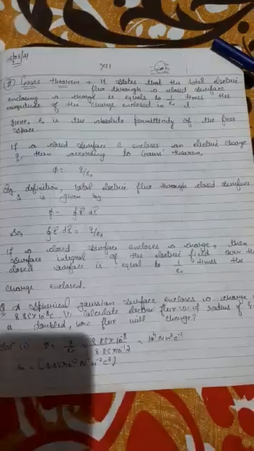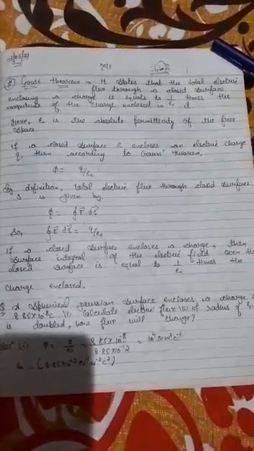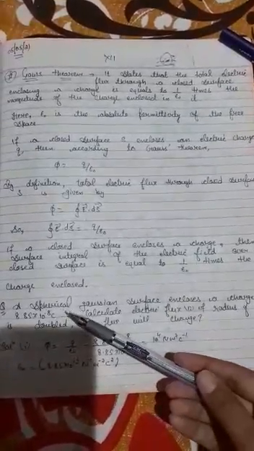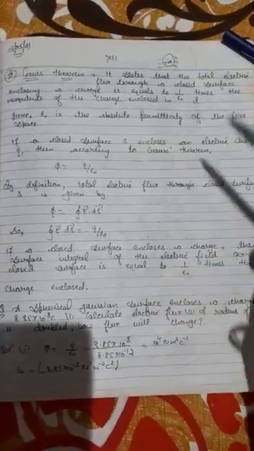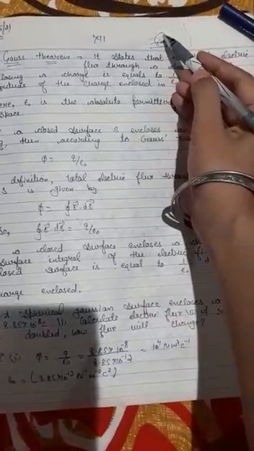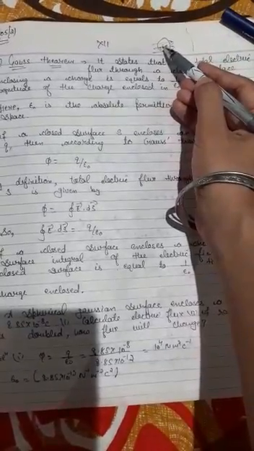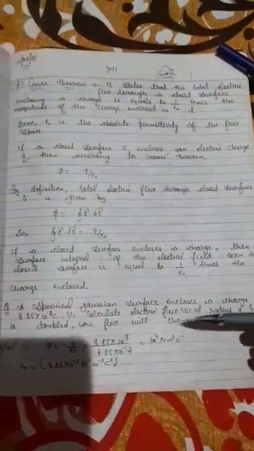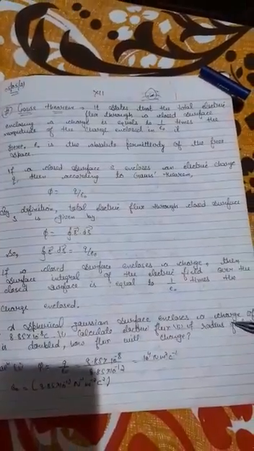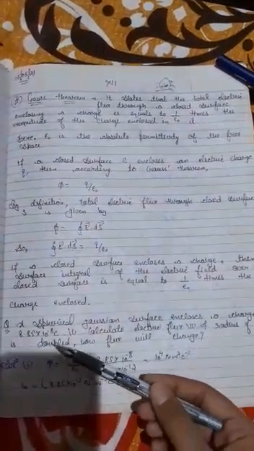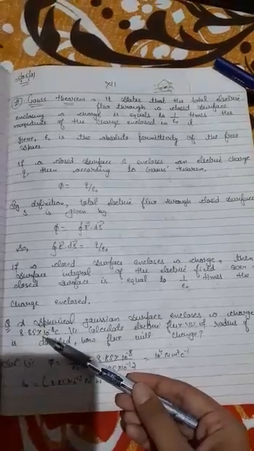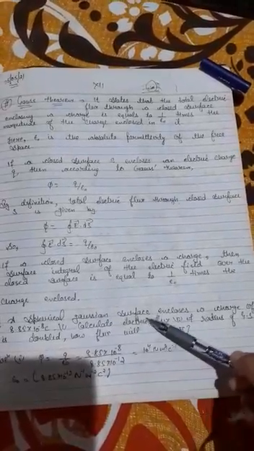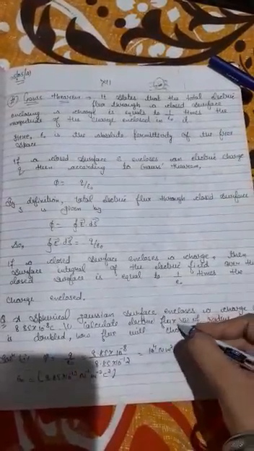One more numerical problem I have for you related to this theorem. Just see what the problem says. As per the question, a spherical Gaussian surface, means the surface around which our charge is enclosed. A spherical Gaussian surface encloses a charge, they have given the value, that is 8.85 into 10 raised to power minus 8 coulomb. They are asking us to calculate the electric flux.